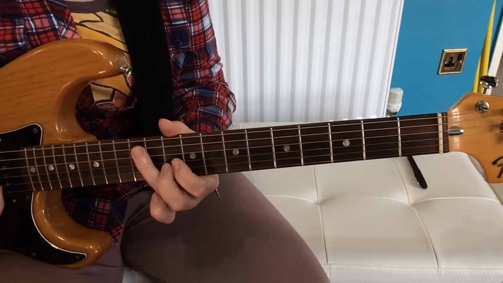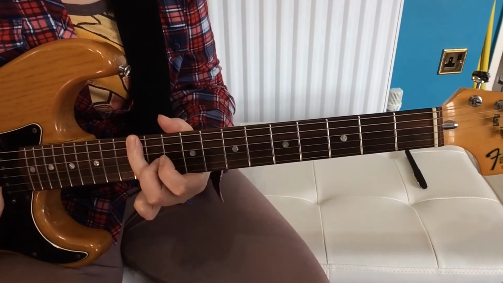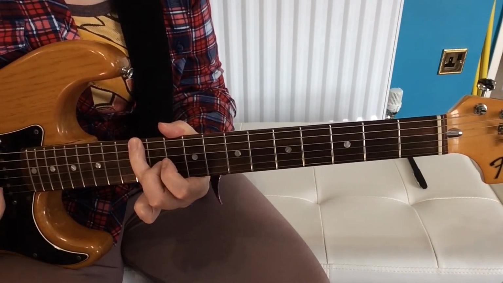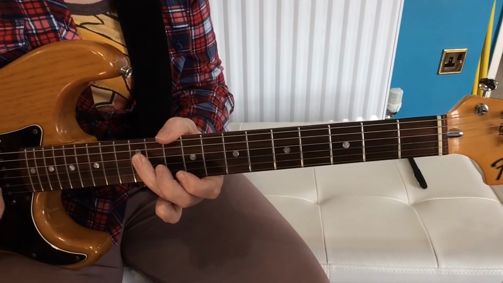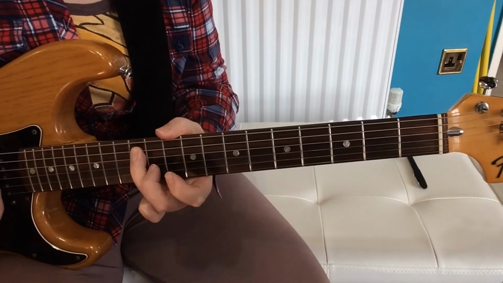So remember, the open string on the guitar and the 12th fret of the guitar are both E notes on the top string. On the next string down, the open string is an A, the 12th fret is an A.